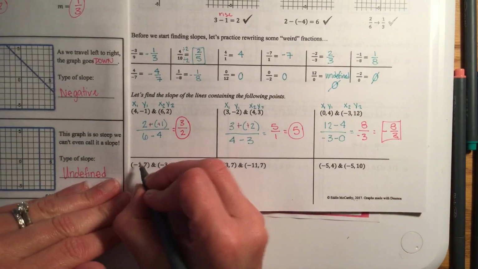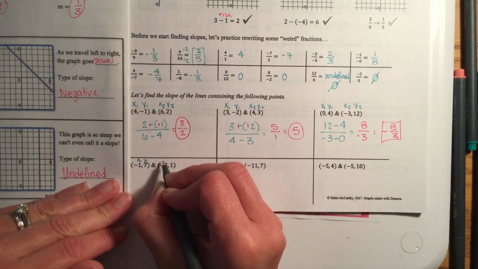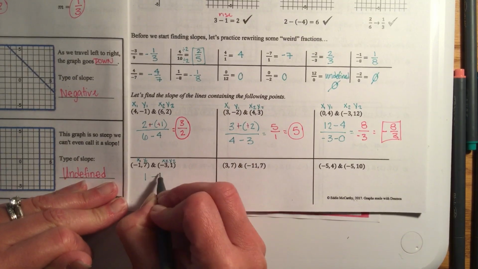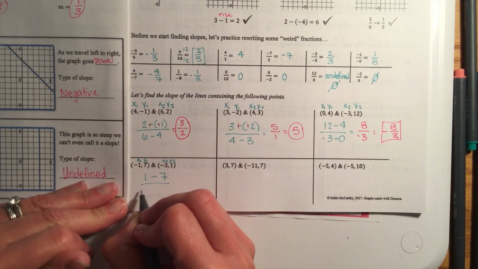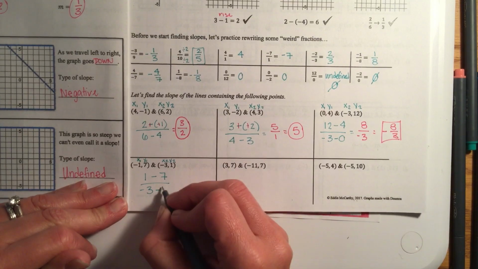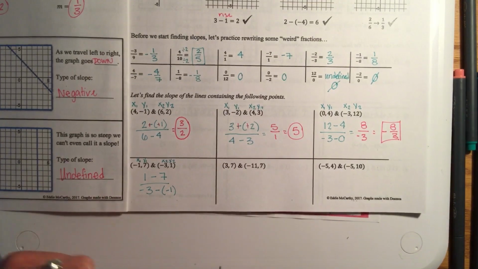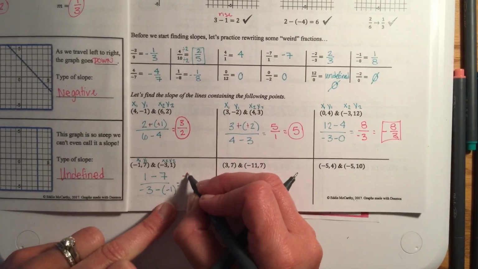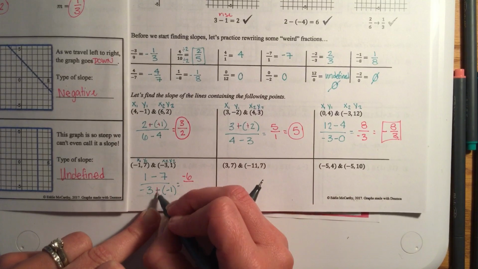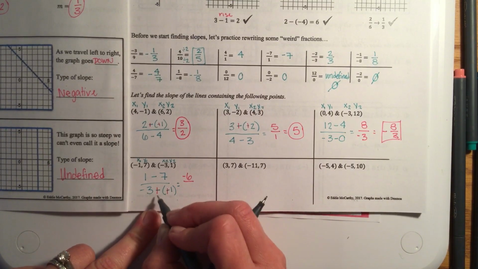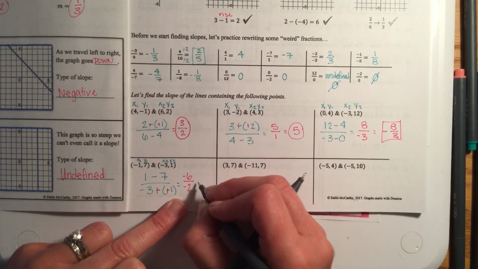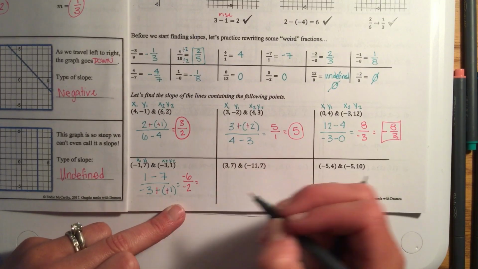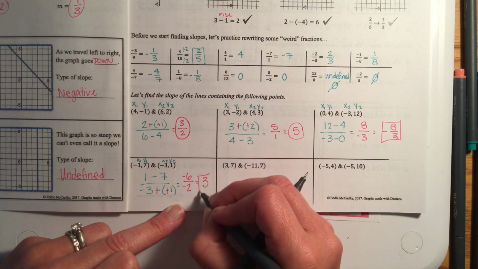Okay. x1, y1, x2, y2. 1 minus 7 over negative 3 minus negative 1. 1 minus 7 gives us a negative 6. This negative 3 plus 1 turns into a negative 2. Negative divided by negative is a positive. 6 divided by 2 is 3.